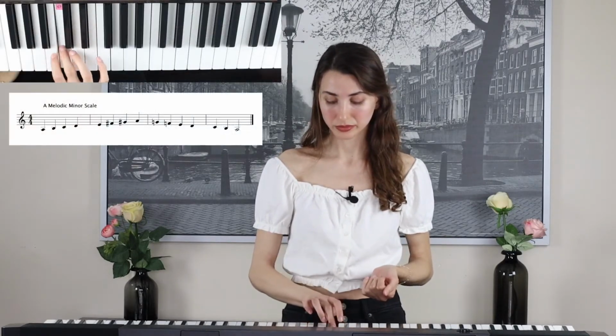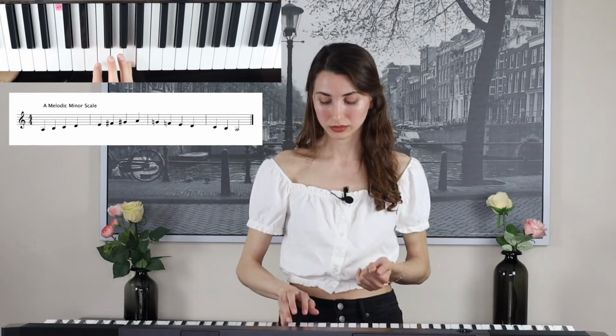Now the melodic minor, we raise the 6th and the 7th degrees, and then on the way down, we cancel those sharps, and then we play it as a natural minor scale. So that was an A minor scale. We played the natural A minor scale, harmonic minor scale, and melodic minor scale. And A minor scale is the relative minor to C major scale.